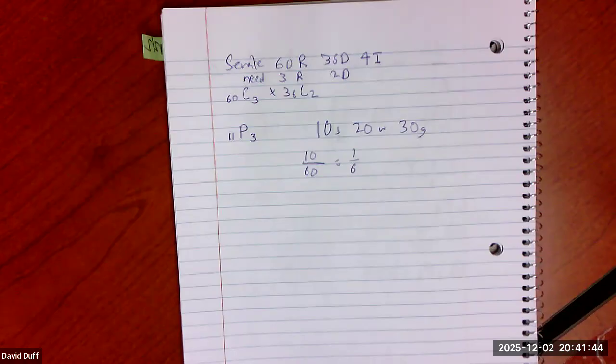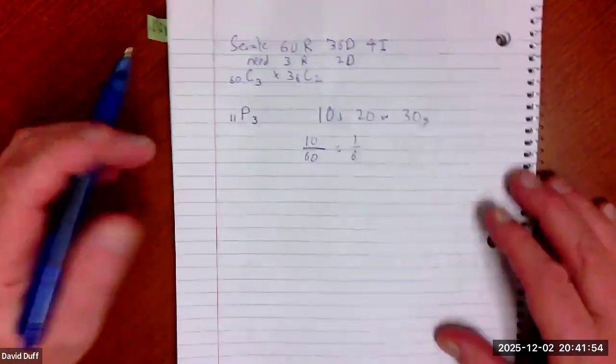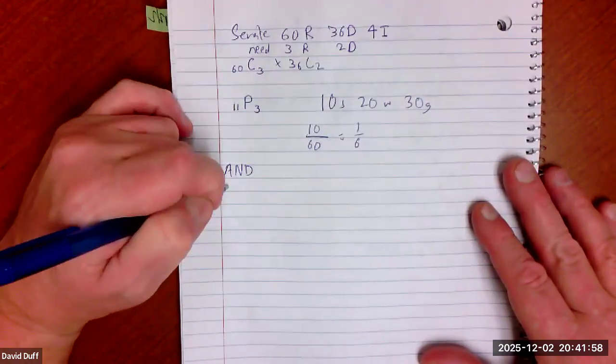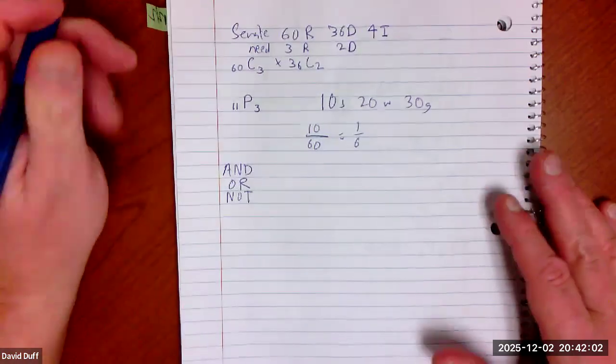There's something else I want to talk to you about, even though it's kind of out of order. With limited time, this is very important to talk about: the word and, the word or, and the word not.